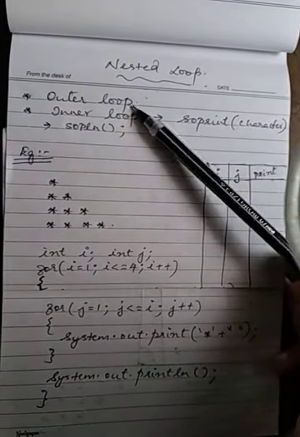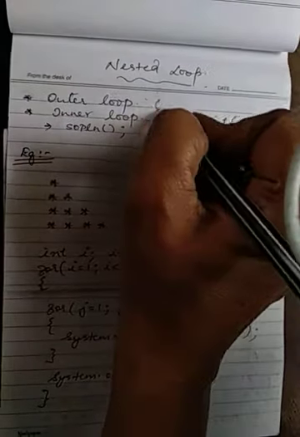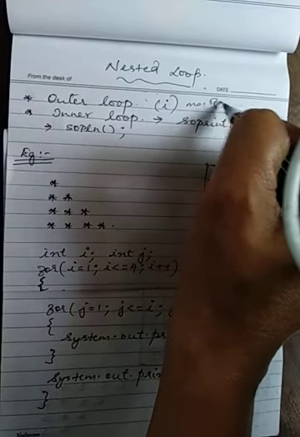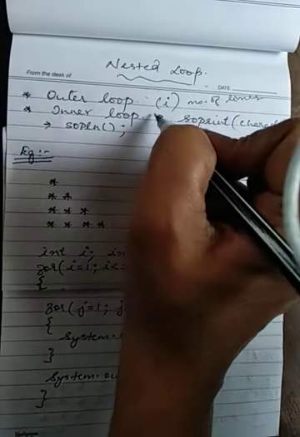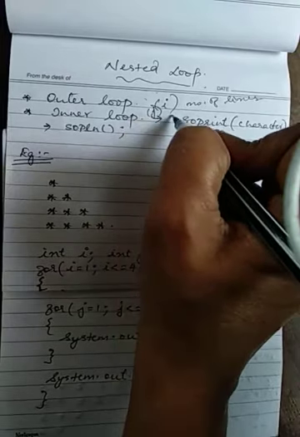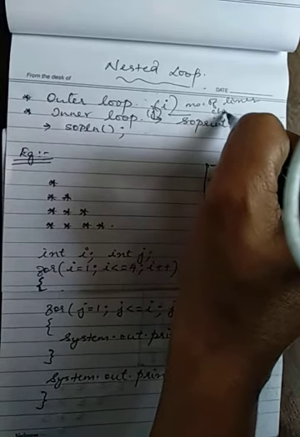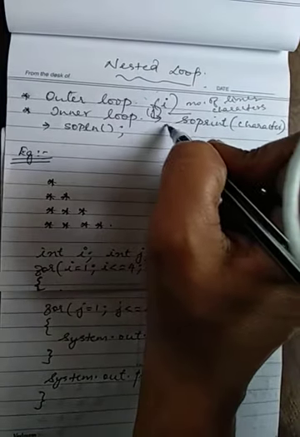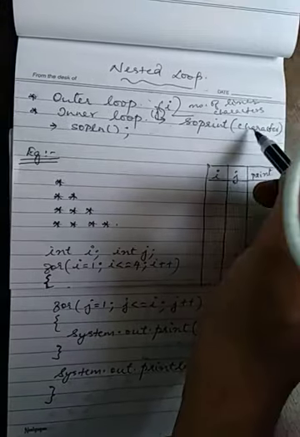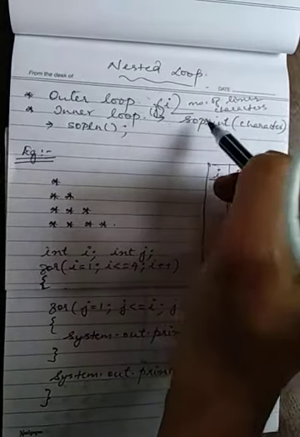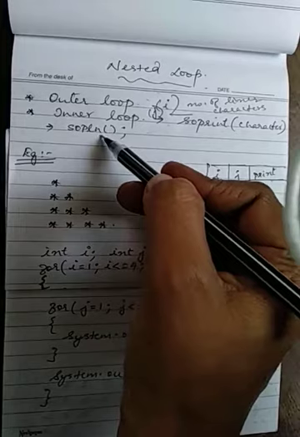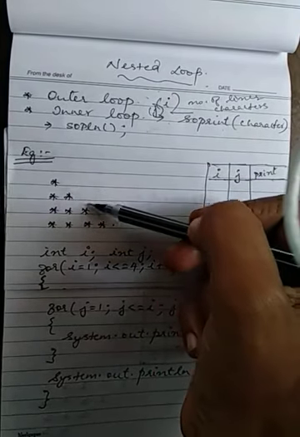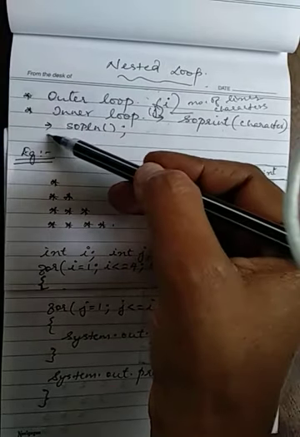So these are the tips to write a pattern based question. There should be an outer loop. Usually we use i for the outer loop. It represents the number of lines. Then for the inner loop, usually we use j. It represents the number of characters in each line. Inside the inner loop, we will use System.out.print and the corresponding character. Then after closing the inner loop, we will use System.out.println with brackets, because we have to bring the cursor to the next line after each row. Then we close the outer loop.